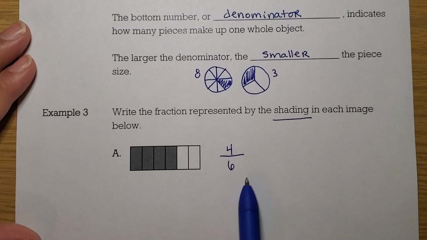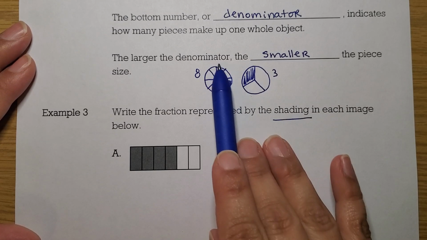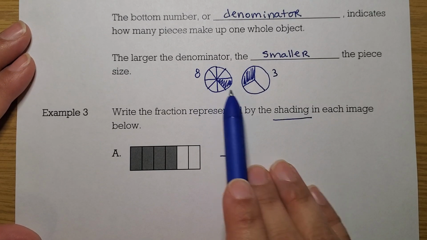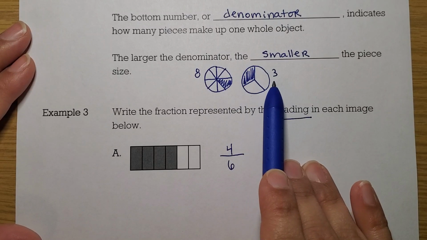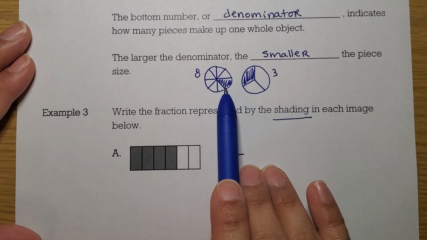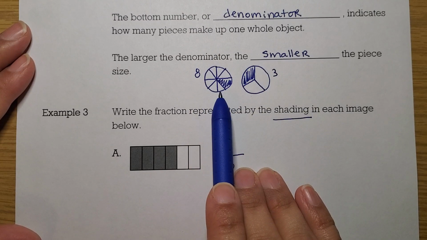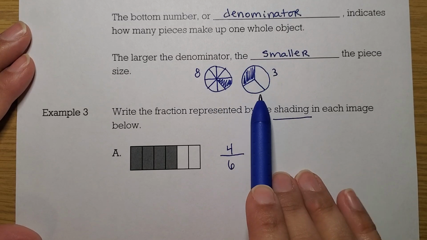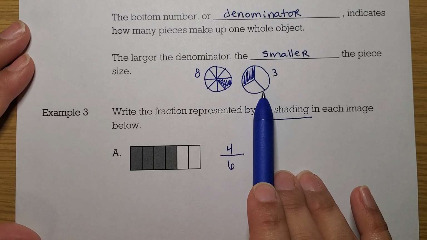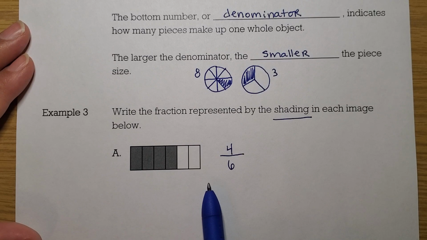In these pictures I drew up here, this would be 1/8 of a pizza got shaded in, and this one would be 1/3 of a pizza, because 1 out of the 3 slices was shaded, or 1 out of the 8 slices was shaded. Okay, so this picture would be 1/8. This picture would be 1/3. So you can use pizzas or circles, or you can use candy bars.